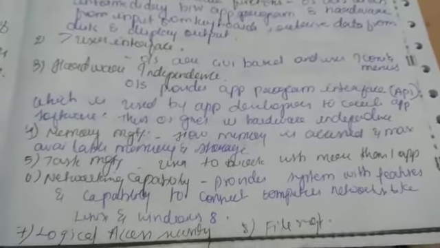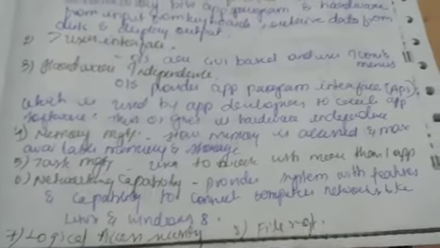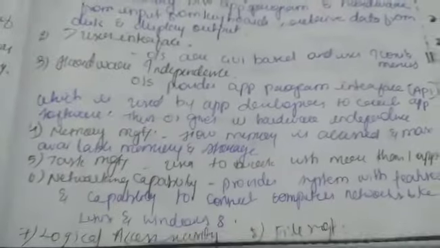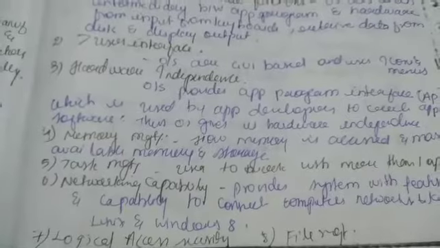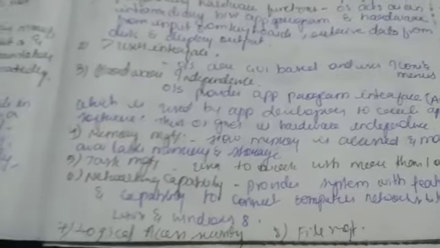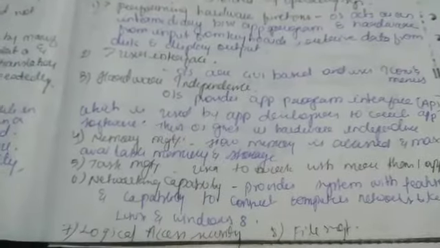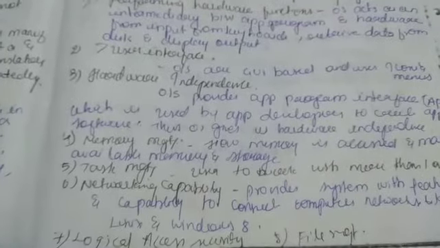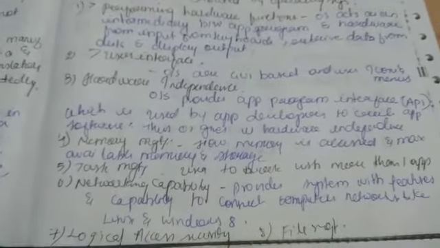Task management. The operating software helps in such a way that the user of the computer can do many tasks at a time. Like he can open Notepad and also play a music app. So multitasking management is used in the operating software.